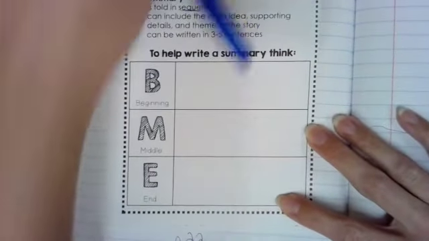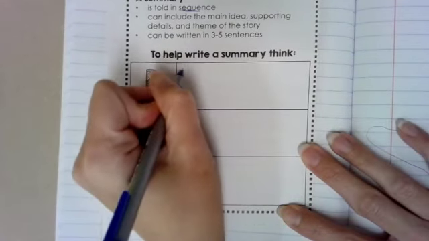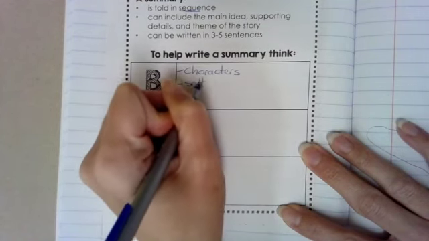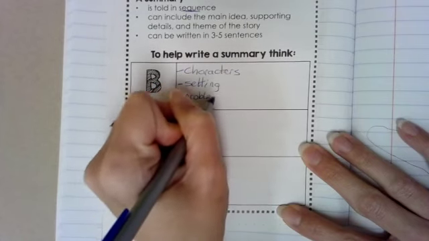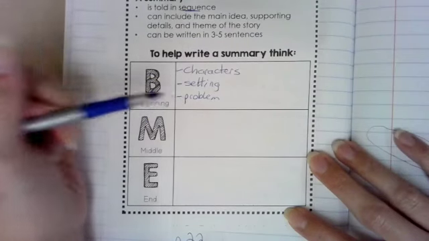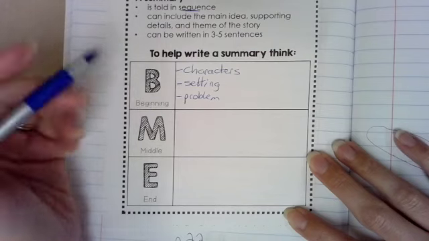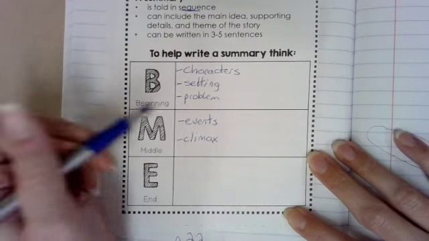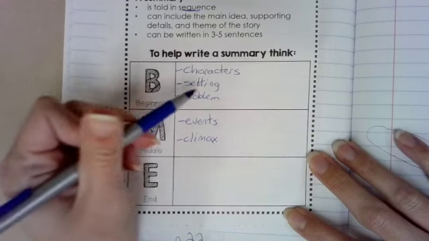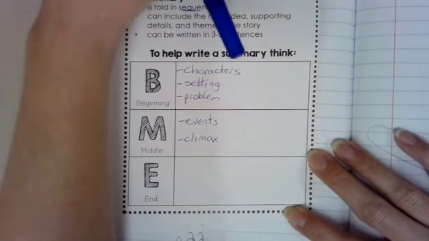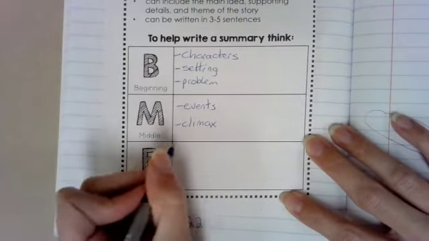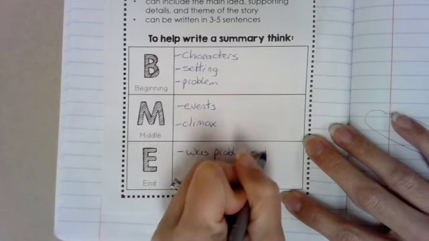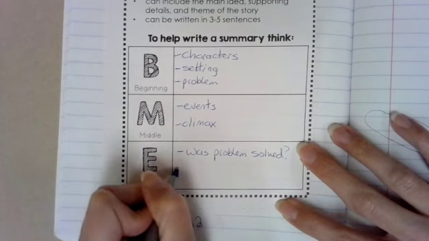So usually, in the beginning of the story, that is where you are introduced to the characters, the setting, and the problem. So you want to tell at the beginning who the characters are, where they are, and what the problem is. In the middle is when you're going to tell the events and the climax of the story. Like what the characters are doing to solve this problem. What events happen for that character to solve those problems. And then finally, in the end, you would tell if the problem was solved. Was the problem solved? And how did the characters change?